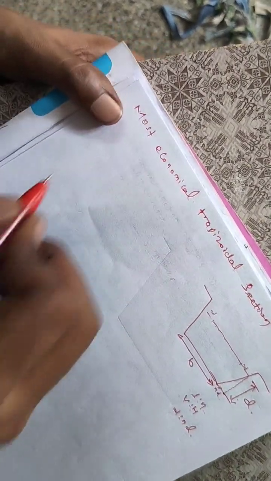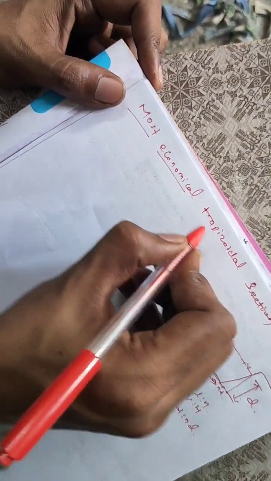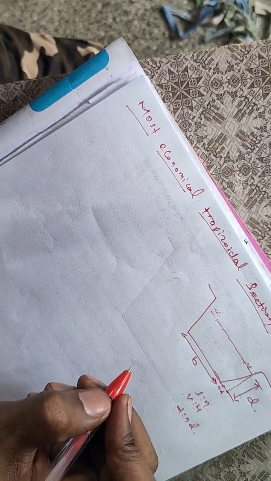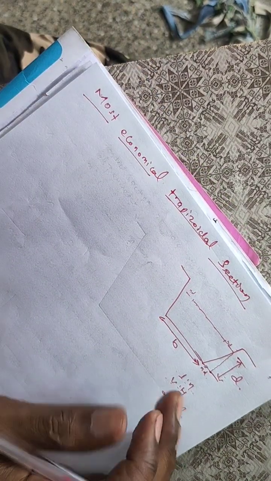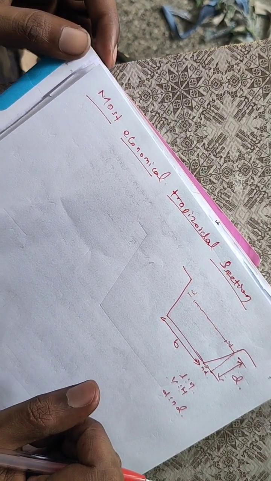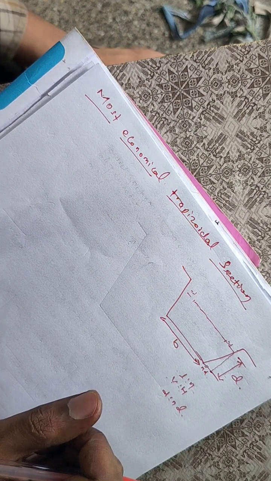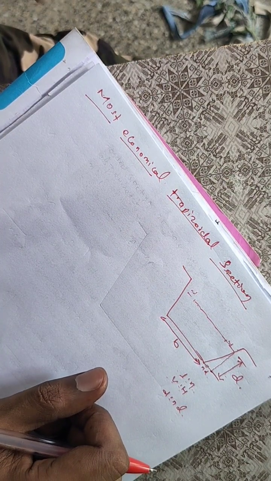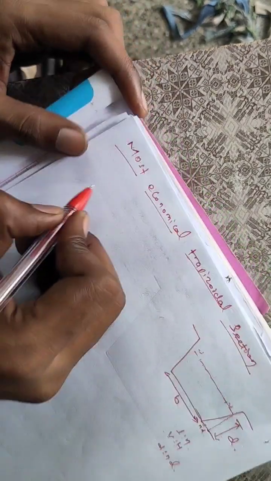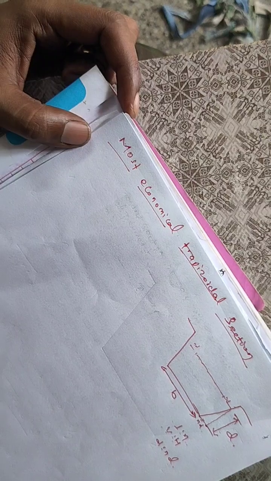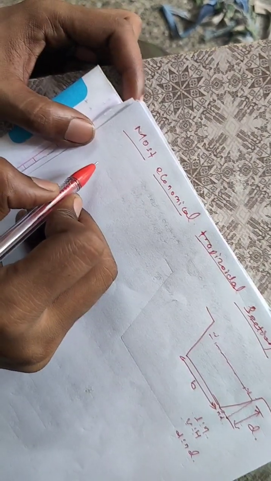So for the most economical section, the meaning of the most economical section is minimum wetted area means minimum wetted perimeter, we try to get the maximum discharge. For the economic section, we try to make the minimum perimeter to get the maximum flow. So directly we enter into the derivation.